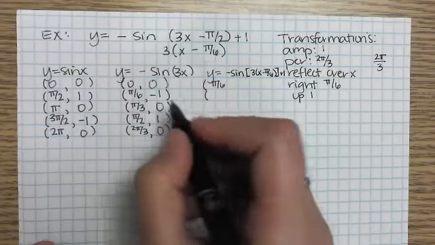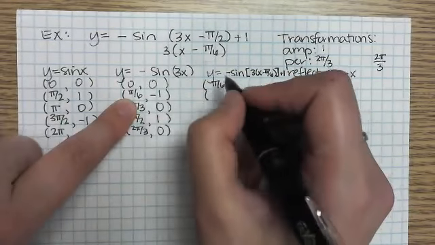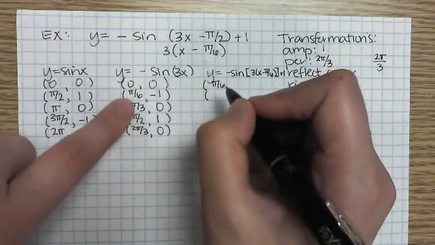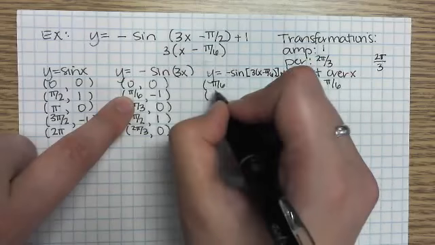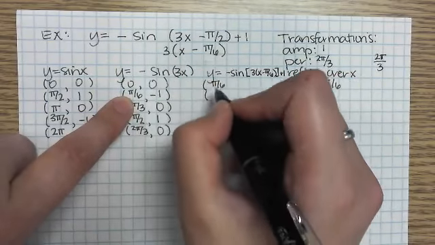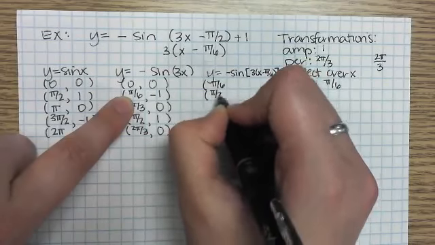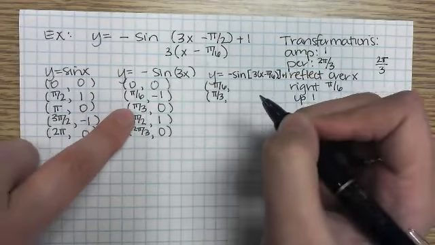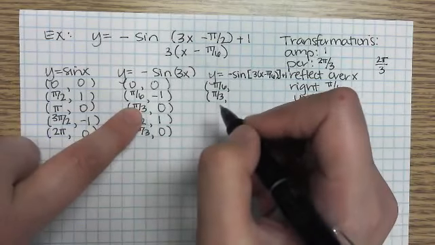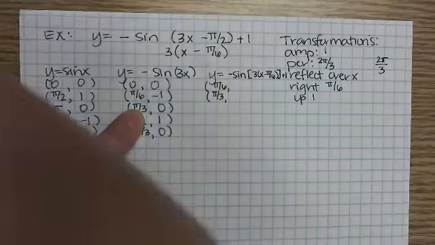Pi 6 plus pi 6 is 2 pi 6, which is pi thirds. Pi thirds plus 1/6 is pi halves.